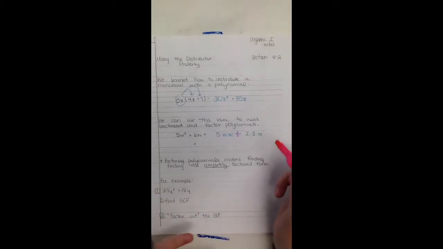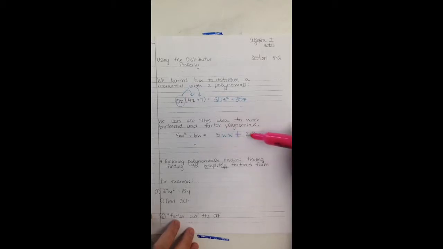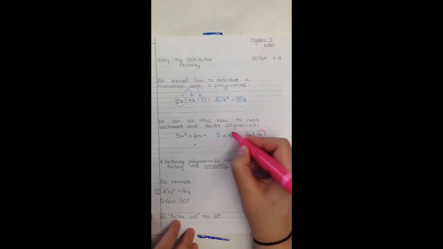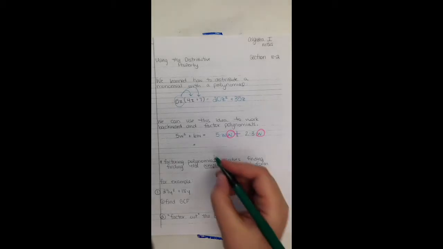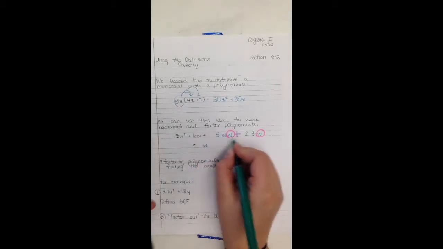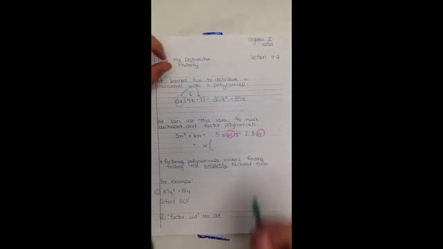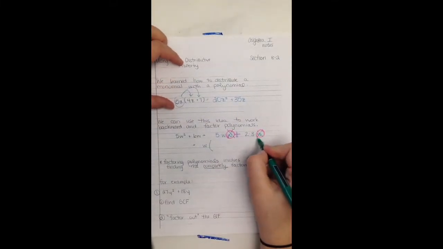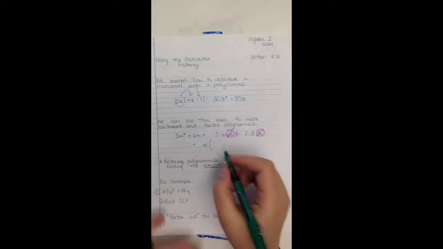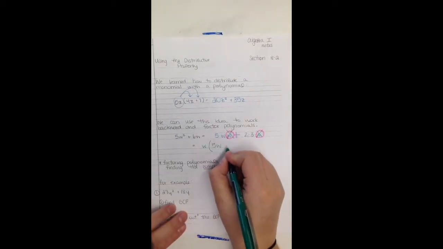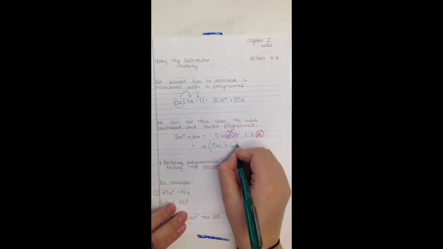Now I have to take their greatest common factor and factor it out. So what do they have in common? They don't have any 5s, they don't have any 2s or 3s in common. They do have one w in common. So the only thing we can pull out from this is a w. I'm going to write that w on the outside of parentheses and then write what's left. I pulled it out of both pieces and I have 5w plus 6 left.